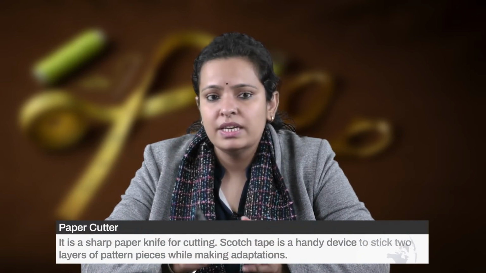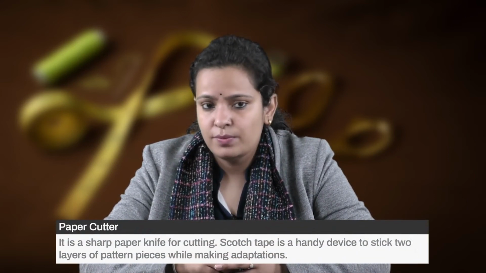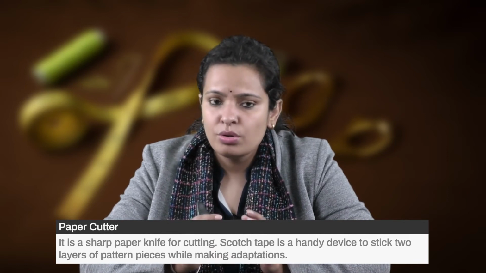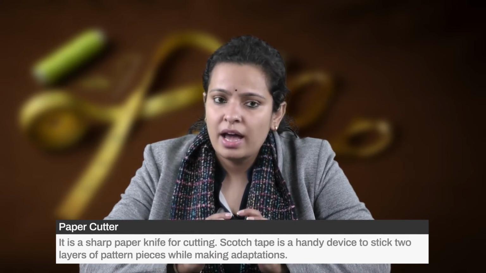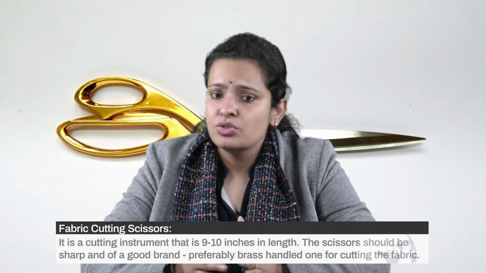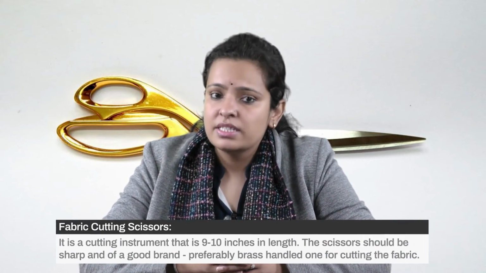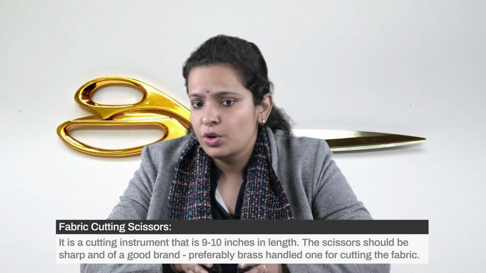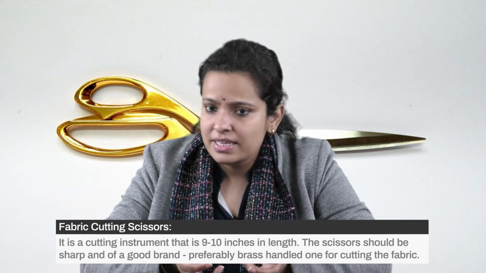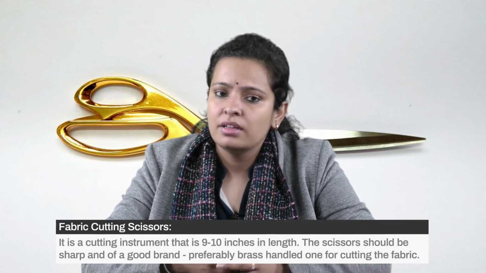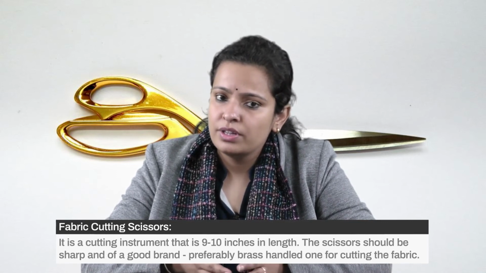Then we have the pattern paper cutter. We need the paper cutting scissor. We need the fabric cutting scissor. As a designer, we should have separate scissors for cutting the paper and for cutting the fabric. The fabric cutting scissor is a cutting instrument that is 9-10 inches in length. The scissor should be sharp and of a good brand, preferably with a brass handle.